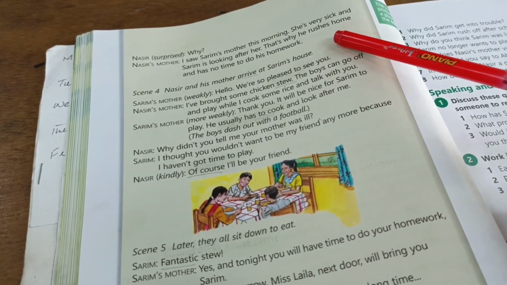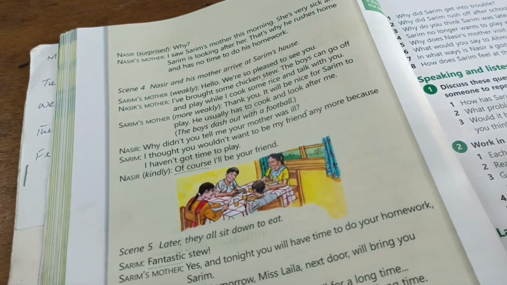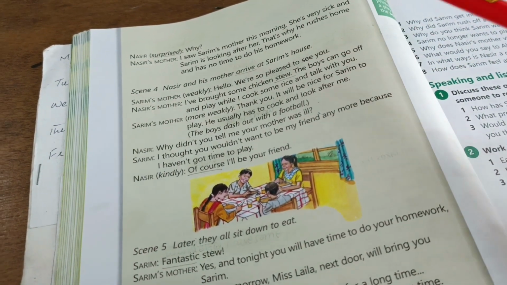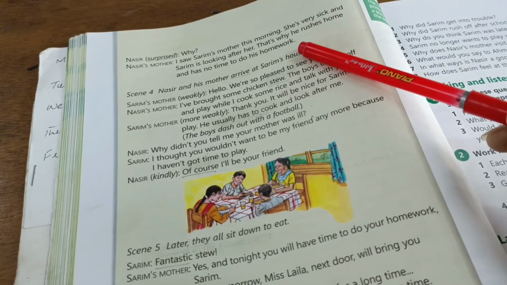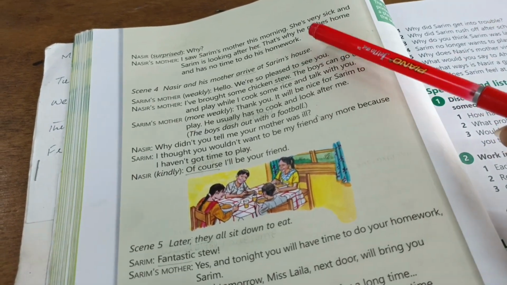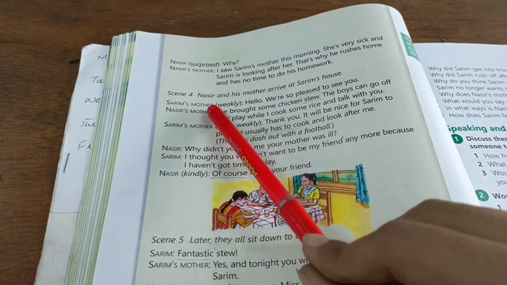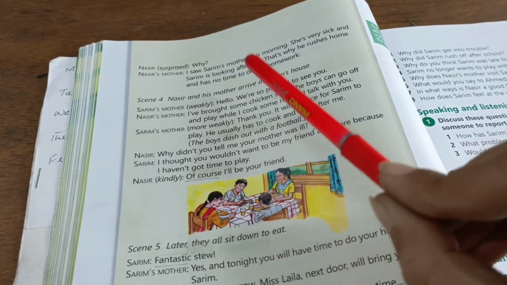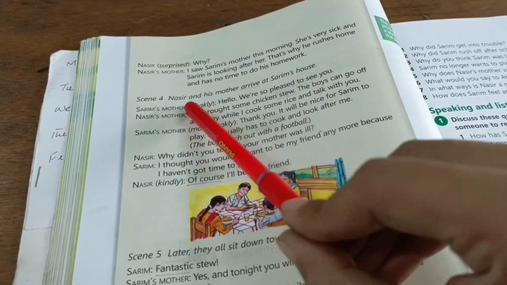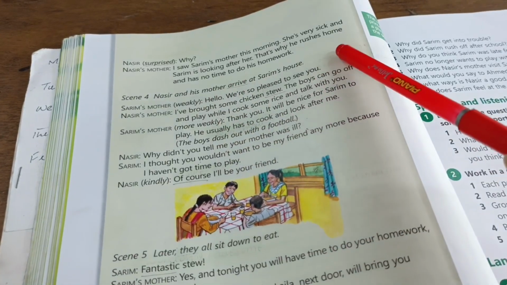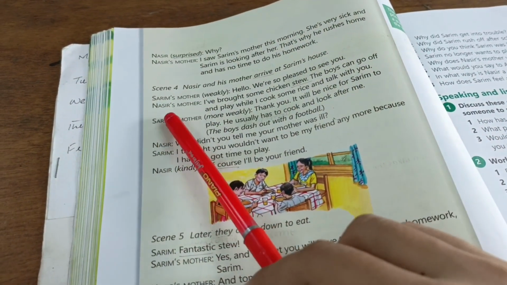They get to know that Sarim's mother is sick and Sarim is taking care of her, and that's why he is not getting any time to do his homework and to play. So here scene 4 starts, and scene 4 starts with Nasir and his mother arriving at Sarim's house. Nasir and his mother reach Sarim's house, and what does Sarim's mother say?